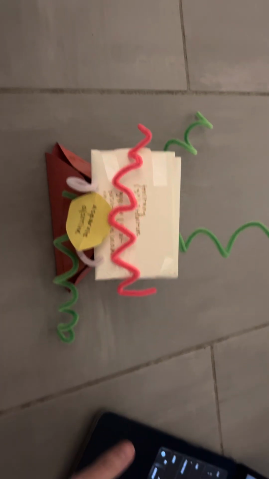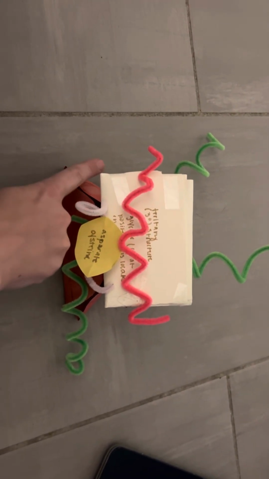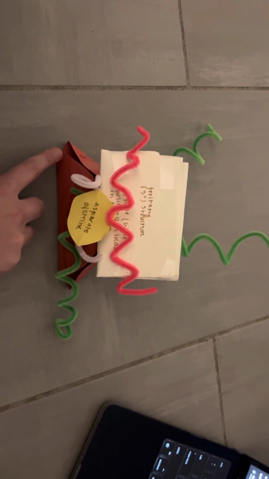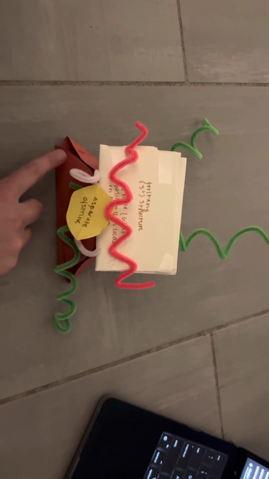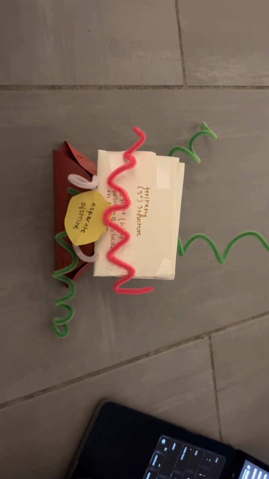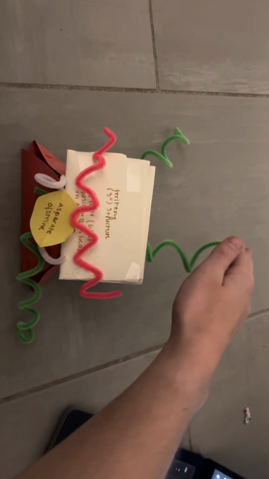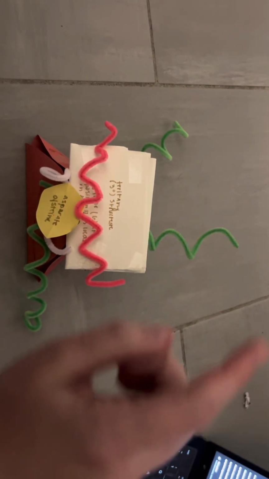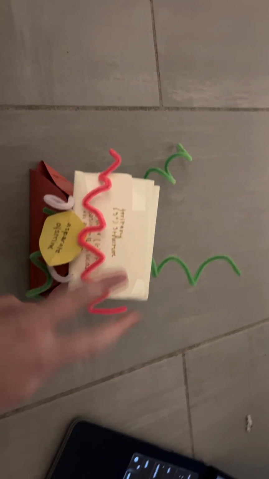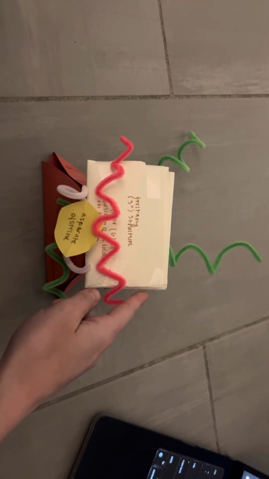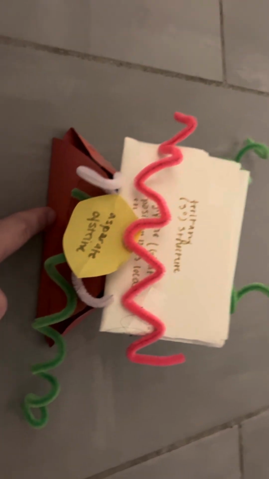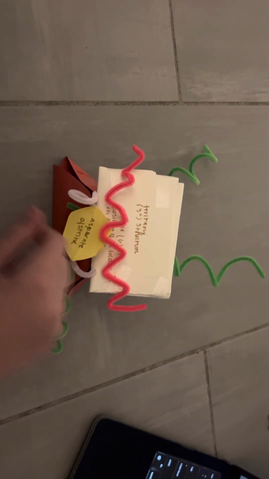So, moving on to the structure yet again, the red part of my model is the primary structure, which is a linear sequence of 169 amino acids. Glycine at position 12 is critical for the flexibility of the P-loop. Moving on to the secondary structure, which is the helices, represented by the green pipe cleaners. There are the alpha helices, which make up about 40% of the KRAS structure. And there are also the beta sheets, which is the white part right here, which forms the core of KRAS. And there are also loops, which connect helices and sheets.